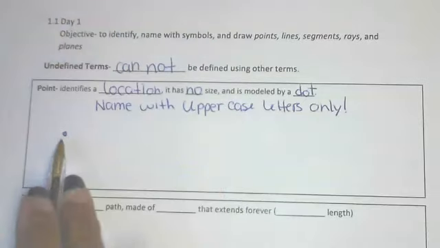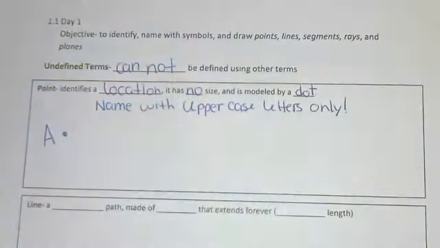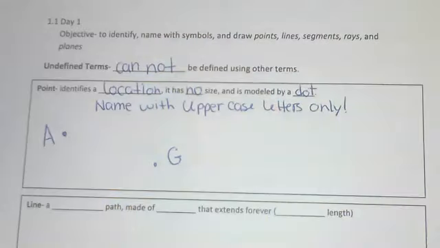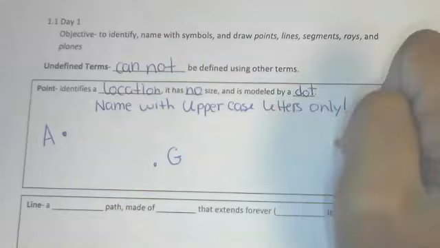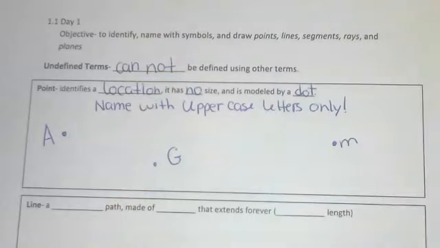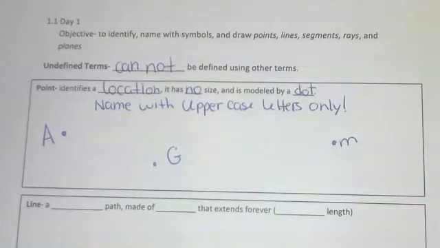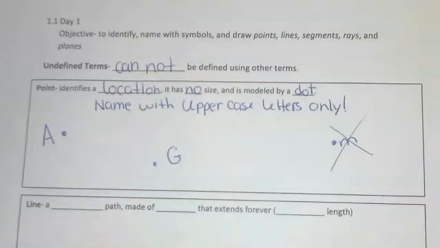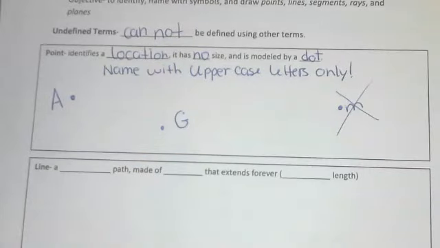Okay, so if I pick a point here, I'm picking this location on my paper. I'm going to name it with a capital letter. So point A is picking out that location. Over here is point G. Over here, if I was to call it point M, what's going to happen on a quiz or a test? I've definitely marked that wrong. You cannot use lowercase letters to name points. Not legal. Don't do it. Okay, so point, location, capital letters, that's it. Just the capital letter and no words, no nothing.